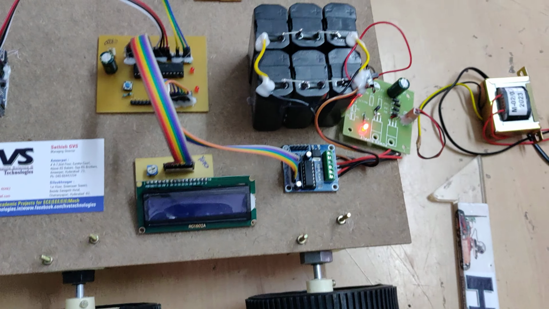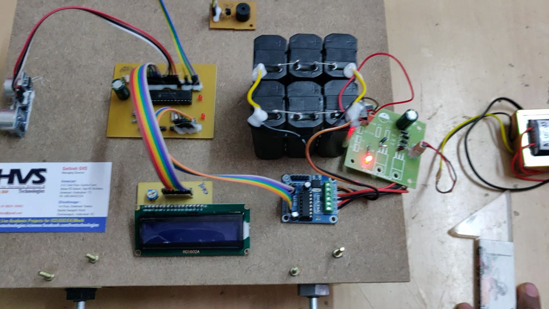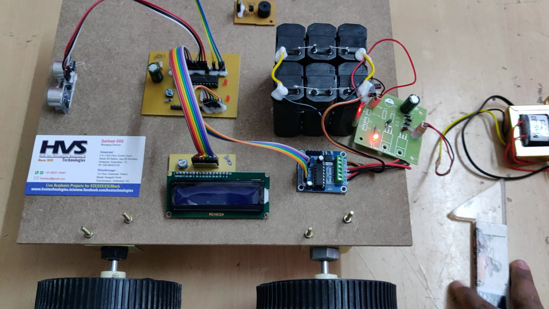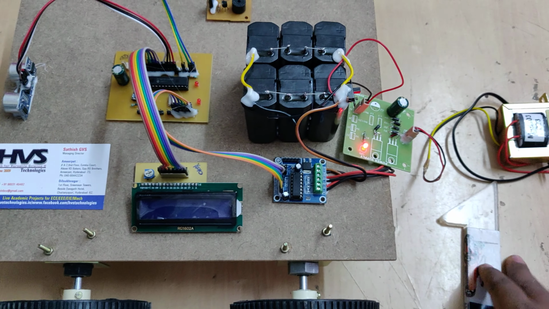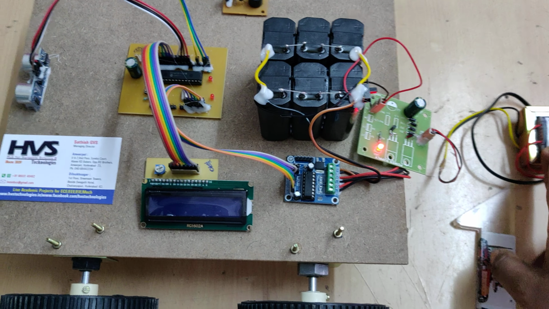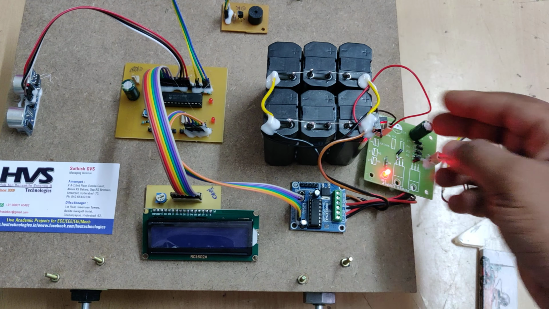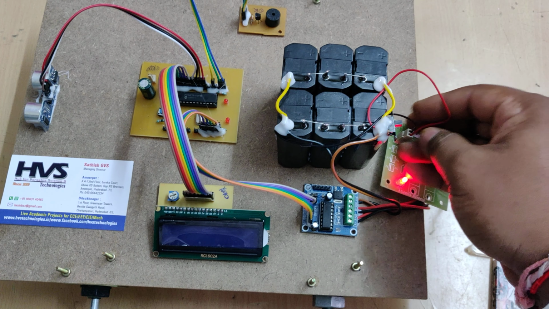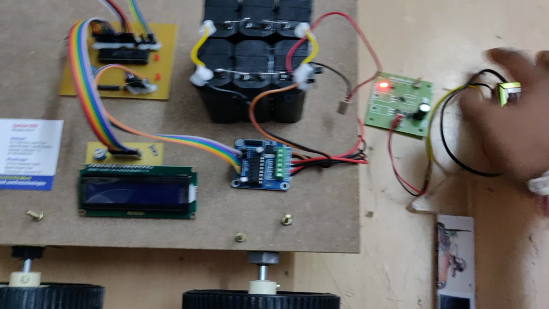We need to keep the battery charger on for at least 6 hours and 8 hours maximum. Before that, if the battery gets fully charged, these diodes will block the current flow from the battery to the transformer, as well as from the transformer to the battery, in order to protect the battery from overcharging. Once the time completes, you can disconnect this charger.